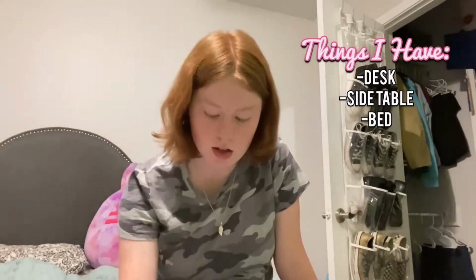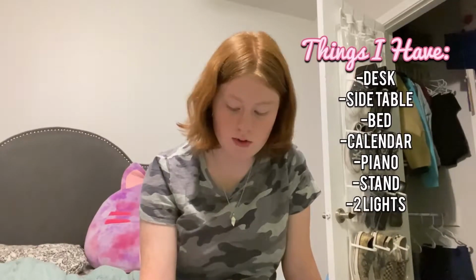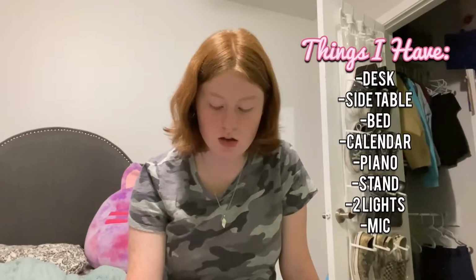Okay, so things I have. We have that desk over there. We got the side table thing, my bed, obviously, calendar. We have a piano and stand, 2 lights, a mic, tripod, which I don't have on me today because it's somewhere else, which is very unfortunate for what I'm doing. What else do I have? That's pretty much it. I also just need to throw out those boxes. Cool, so we got everything written down.